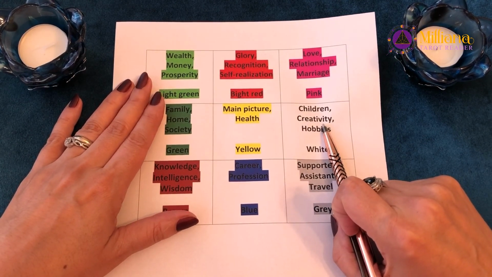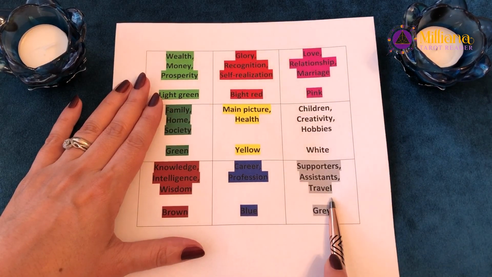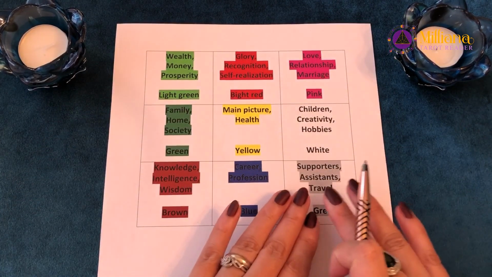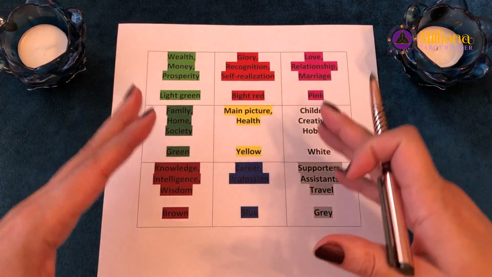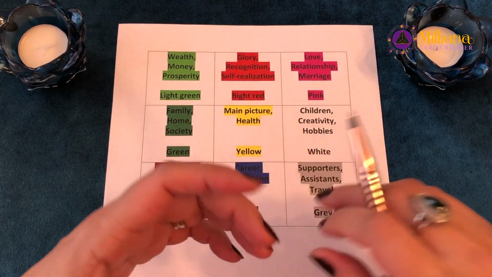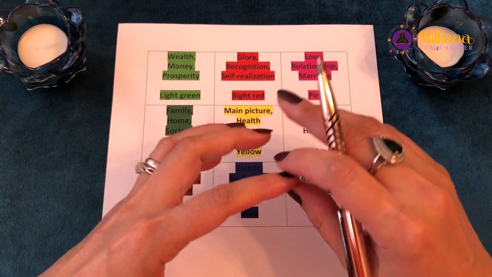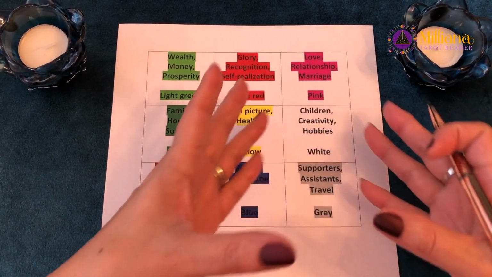Next section is assistants or travel supporters, traveling. So here you put beautiful pictures of the places where you would like to go, where you would like to be. This is about your imagination.